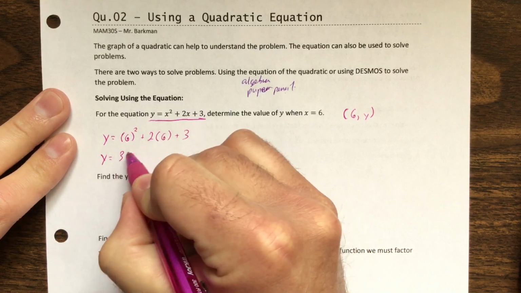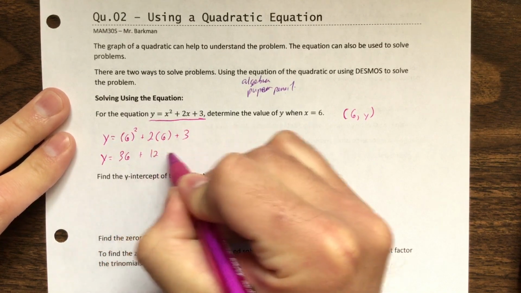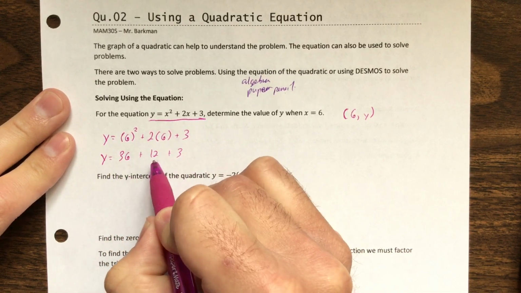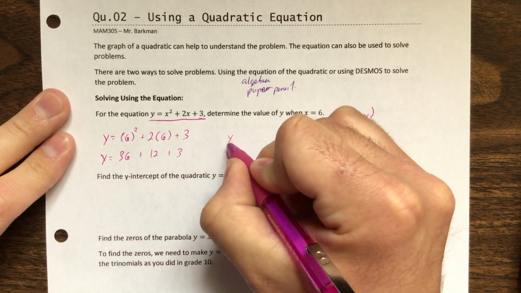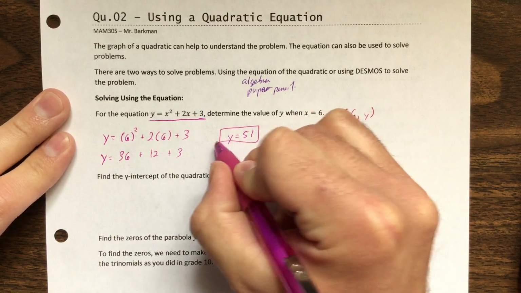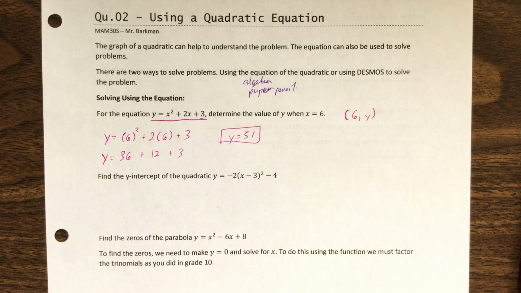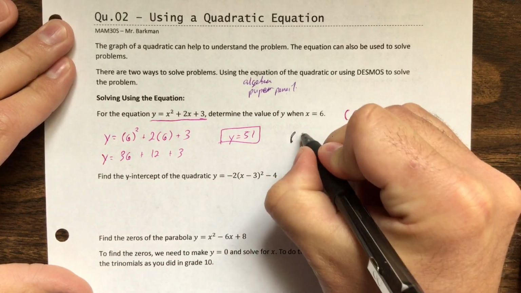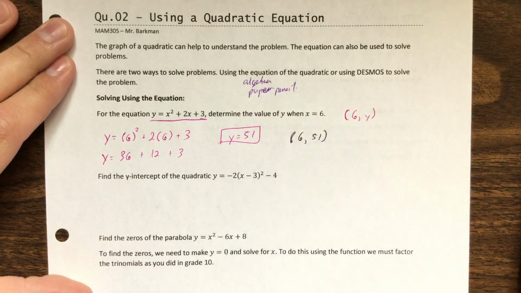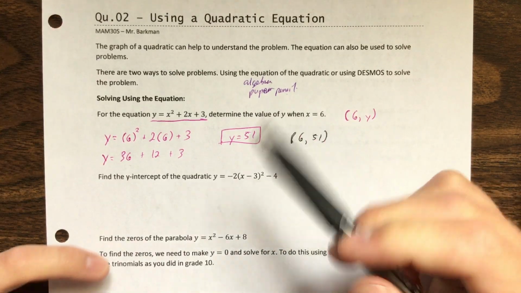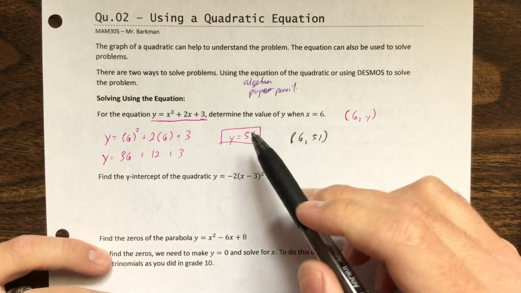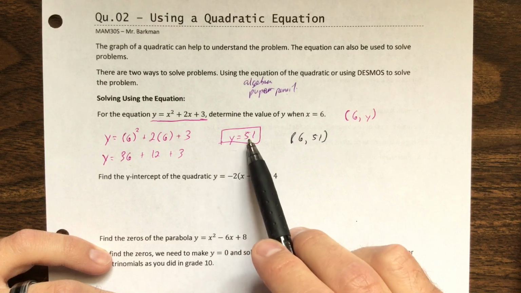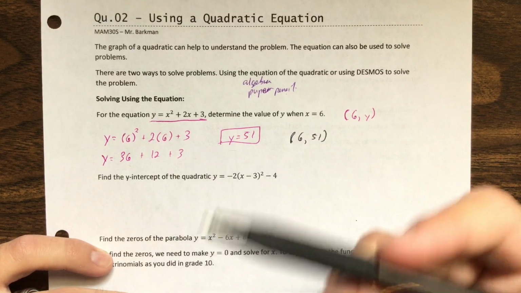6 squared is 36. 2 times 6 is 12. And then we add 3. We add all these together: 36 plus 12 is 48, plus 3, we get y is equal to 51. Okay, so when the x value is 6, the y value is 51, and in relation to this here, we get the point (6, 51). Now, for just a regular question as such, again with no context, all I'd be asking for is this right here, y equals 51. That's the value of y.